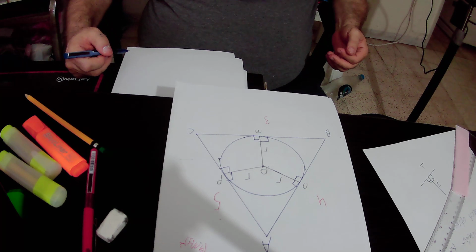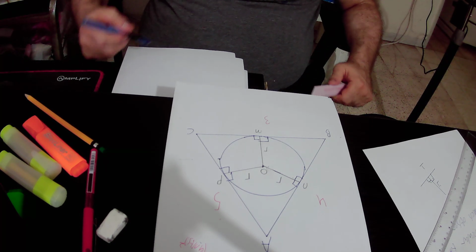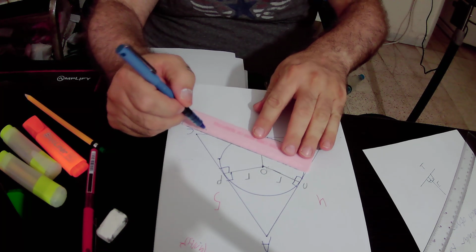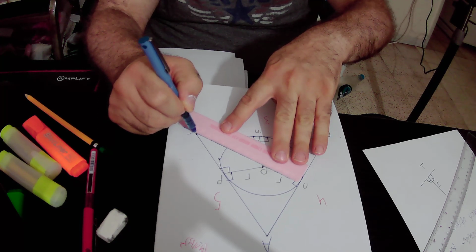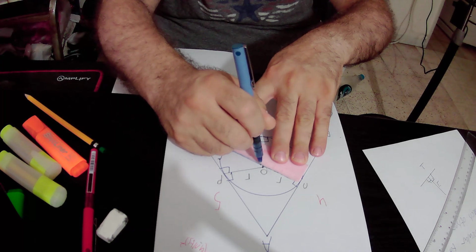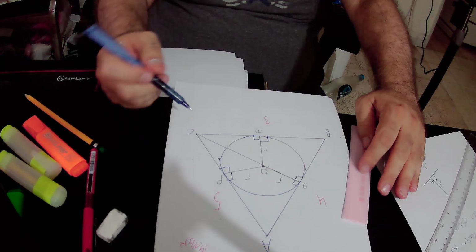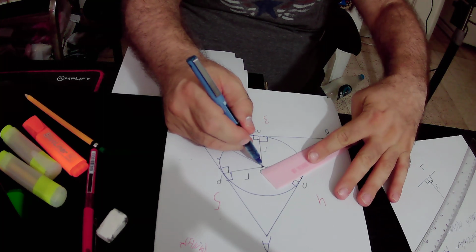Okay, so in the next step we will connect points O and C together by a straight line. And we will also connect points O and B together by a straight line.